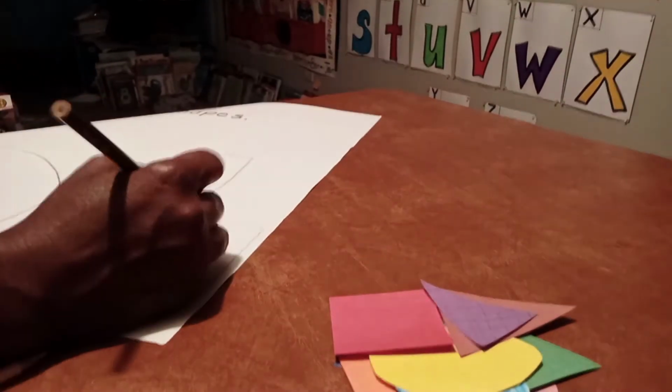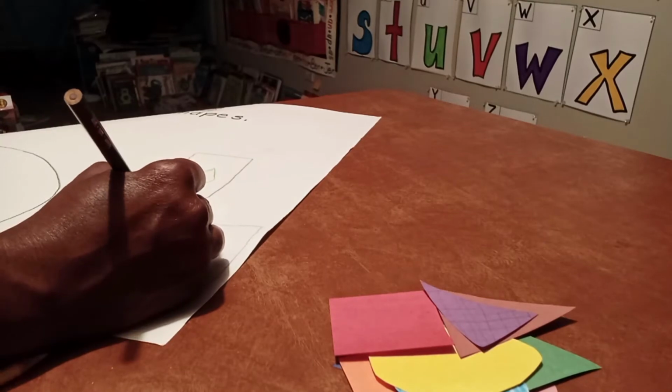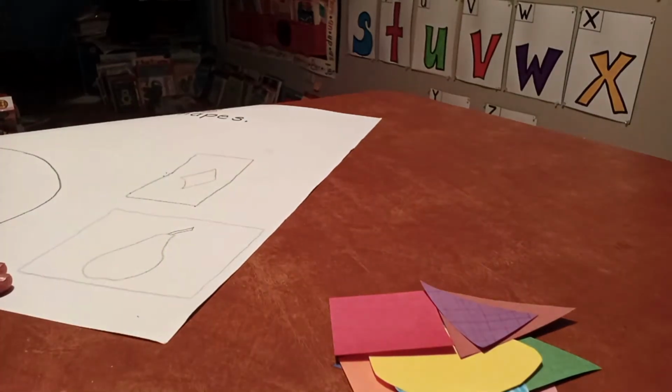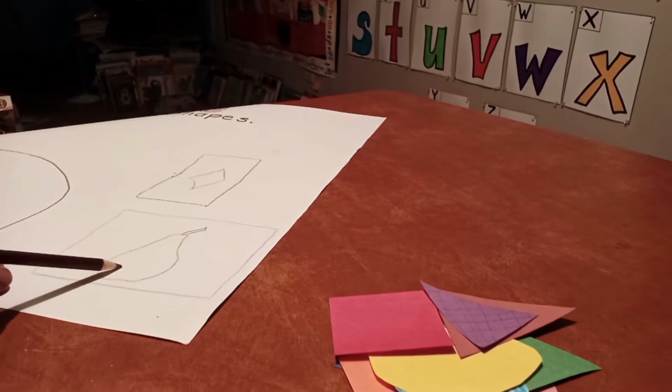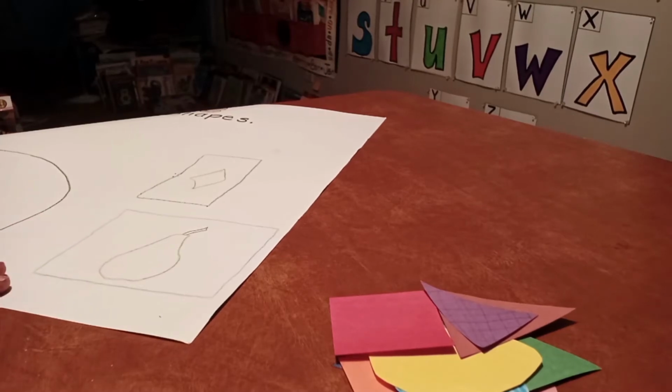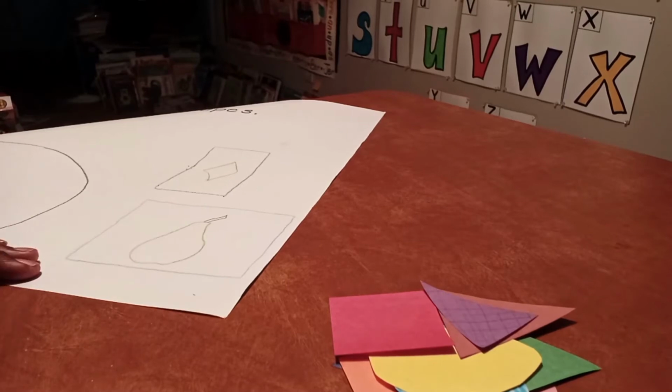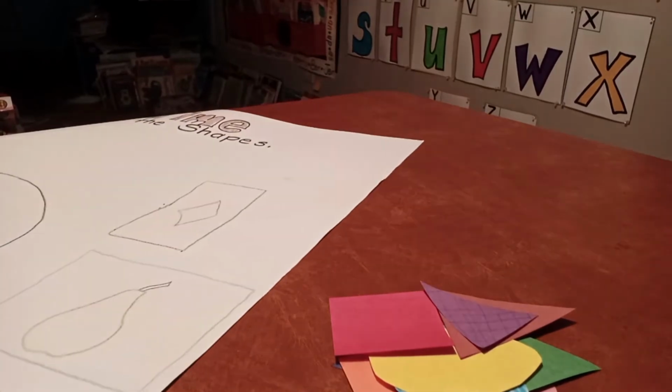Then I need a brown. And do you know what that is, friends? Oh, that looks like a piece of fruit to me. What do you think it is? We'll talk about it in a moment.